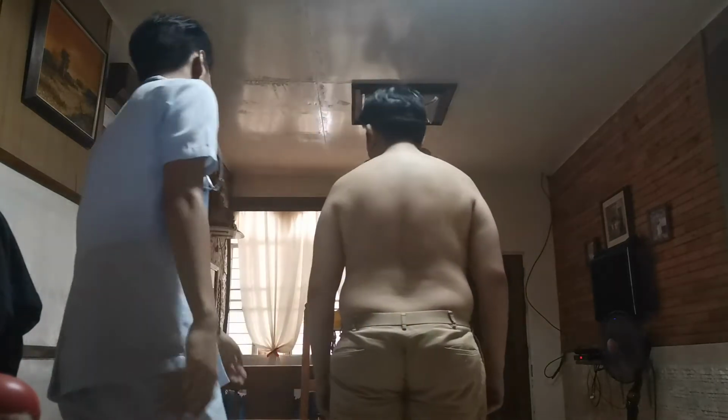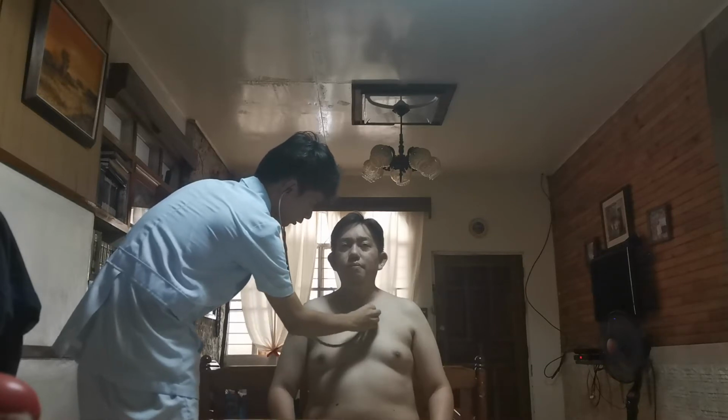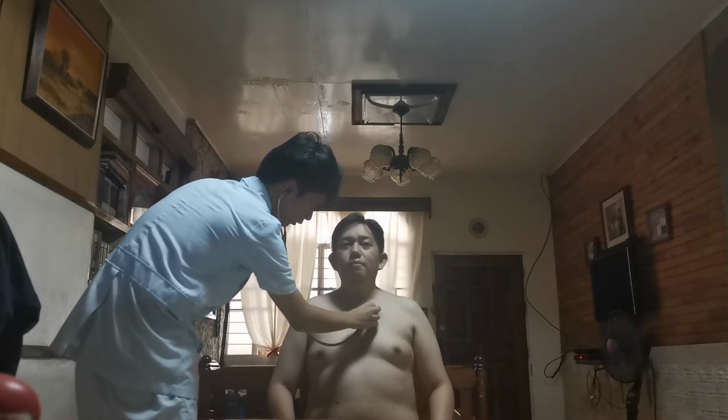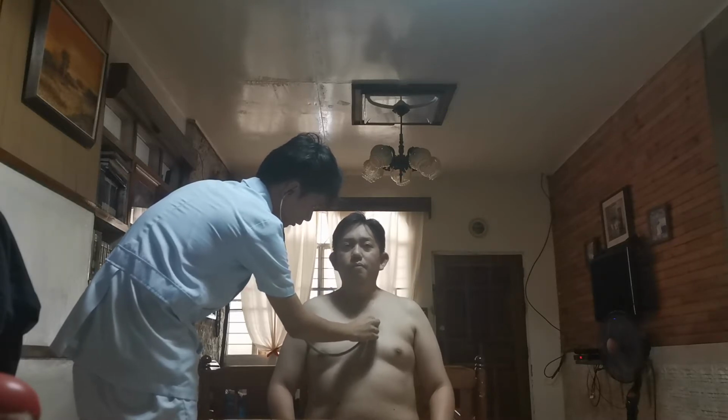Okay, may you sit down. Now I will be using the stethoscope for the auscultation of the thorax of the patient. We will check for the vesicular sounds while we put the stethoscope all over the thorax of the patient. Breathe in, sir. Breathe out. Breathe in. Okay. Breathe out. Breathe in. Breathe out.